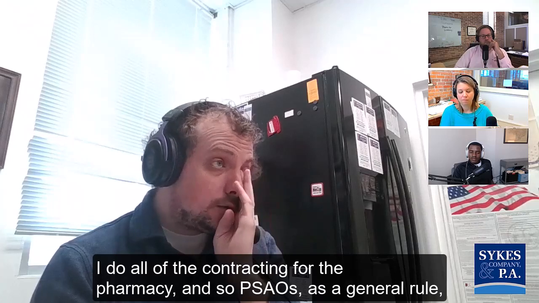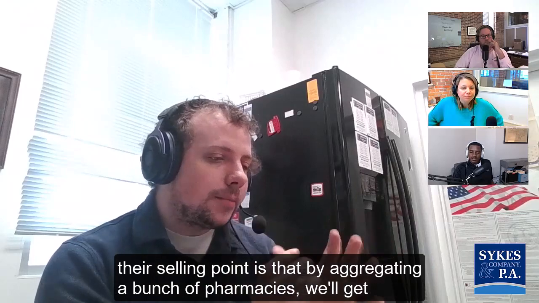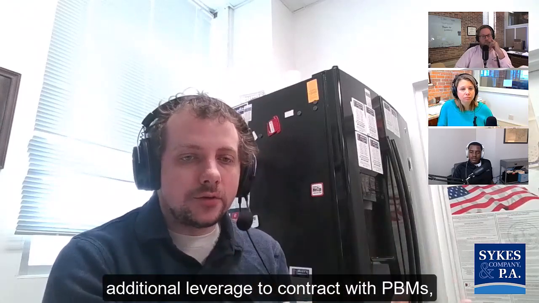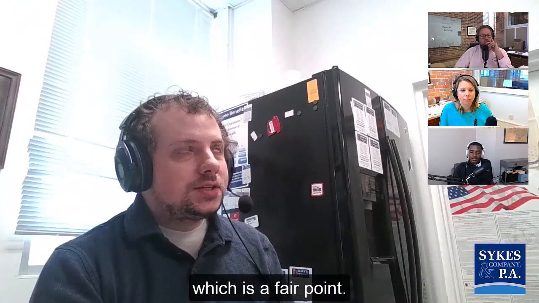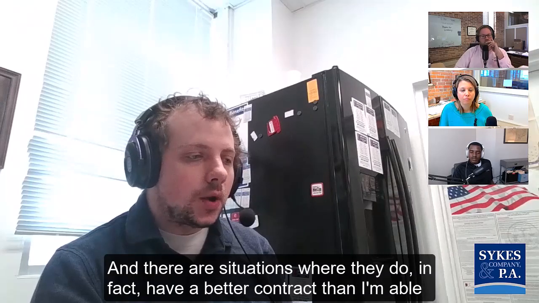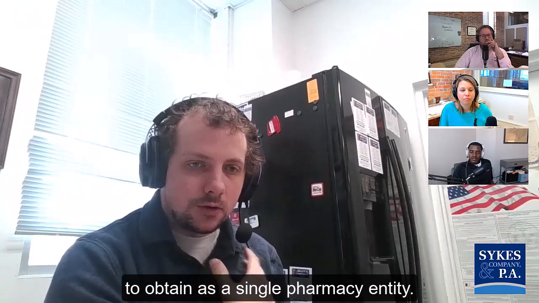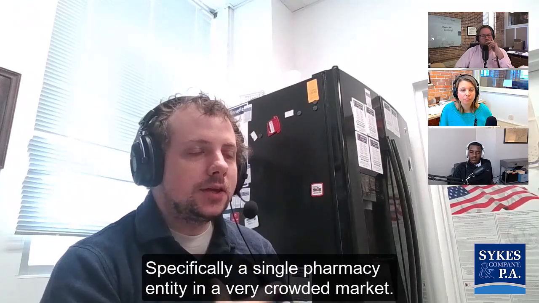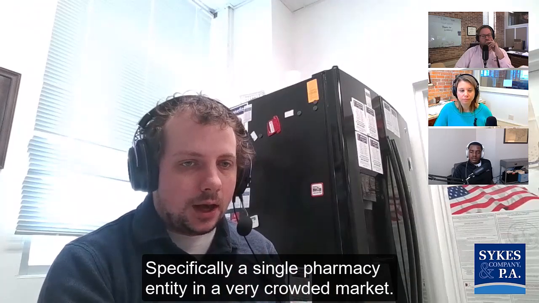So PSAOs, as a general rule, their selling point is that by aggregating a bunch of pharmacies, we'll get additional leverage to contract with PBMs, which is a fair point, and there are situations where they do, in fact, have a better contract than I'm able to obtain as a single pharmacy entity, specifically a single pharmacy entity in a very crowded market.